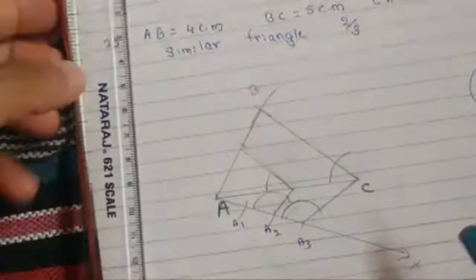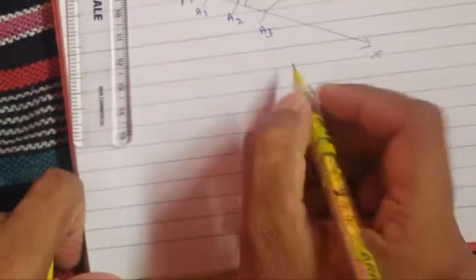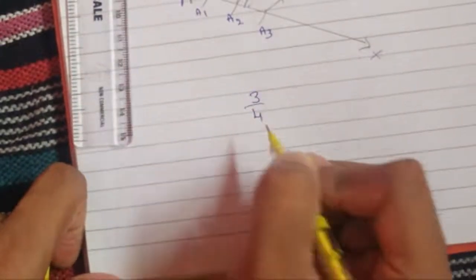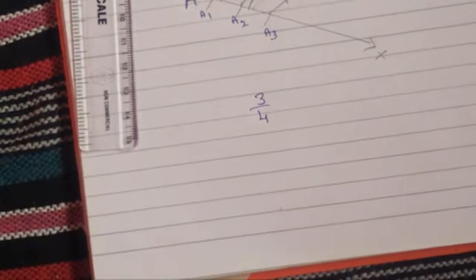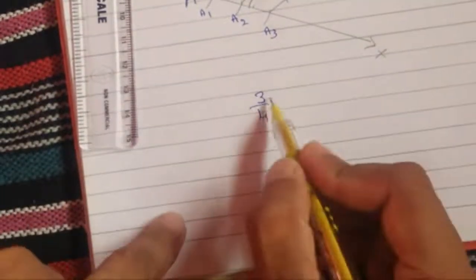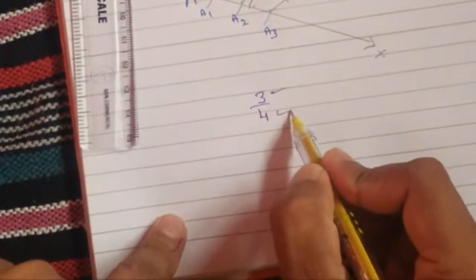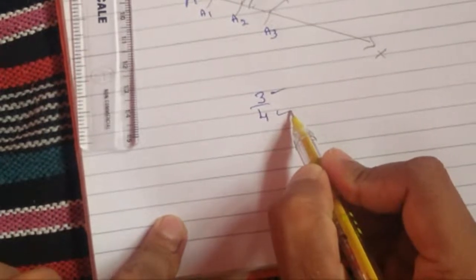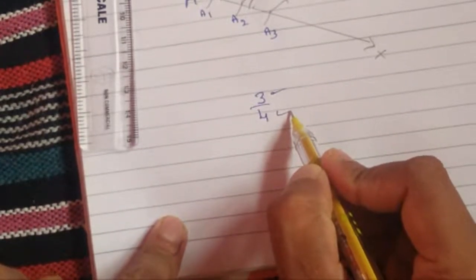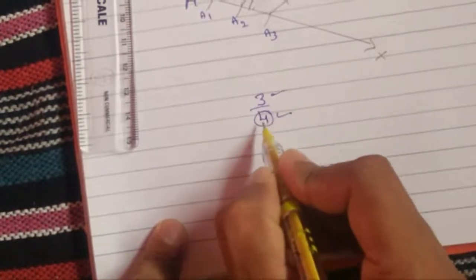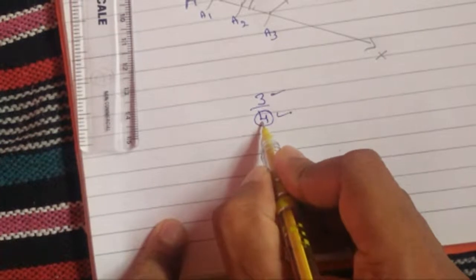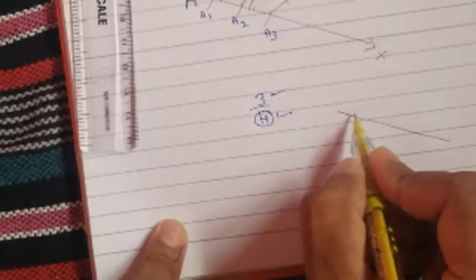What we have to do, we see the numerator value. For example, if the ratio is 3 by 4, we have to compare the numerator as well as the denominator and consider the maximum in the inclined line.